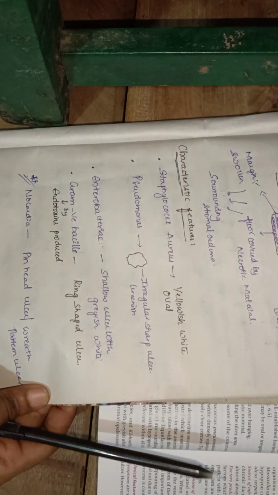Next, some characteristic features are present, related to the organisms I discussed in the previous video. Staphylococcus aureus gives a yellowish white, oval ulcer. Pseudomonas gives an irregular, sharp ulcer, greenish in color. Enterobacteria gives a shallow ulcer, grayish white, which means it is early.